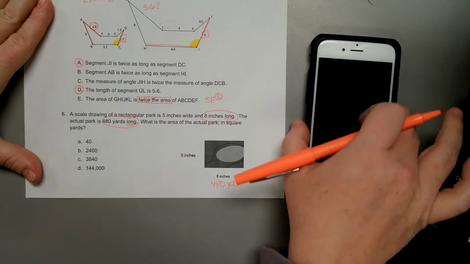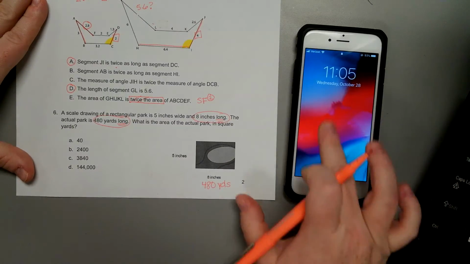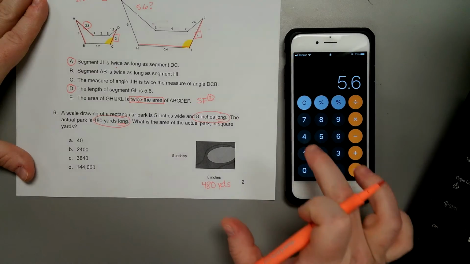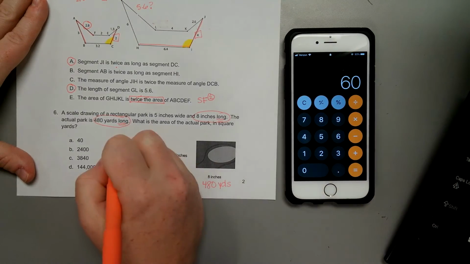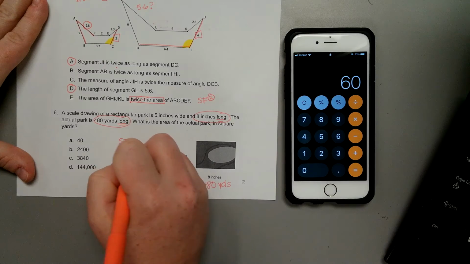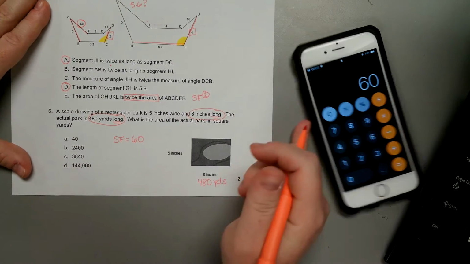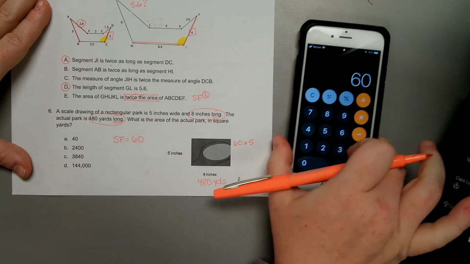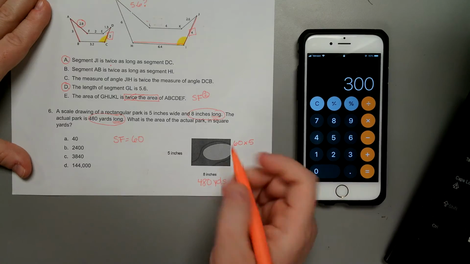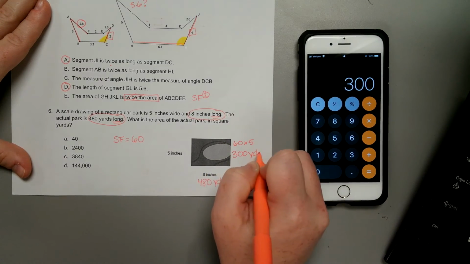First, we need to figure out what is our scale factor. What are we multiplying by? So if we have 480 divided by 8, our scale factor is 60. So if I'm going to have 60 times 5, that will give us our actual width of 300 yards.